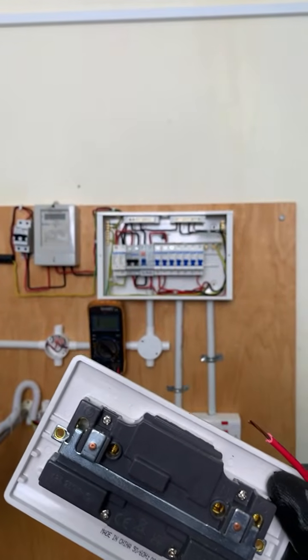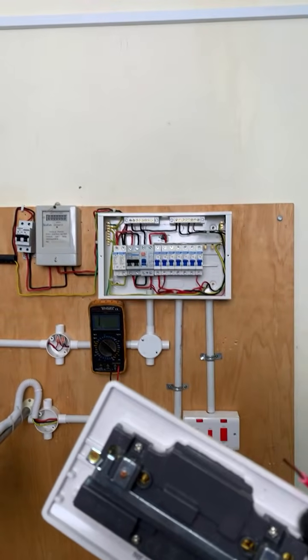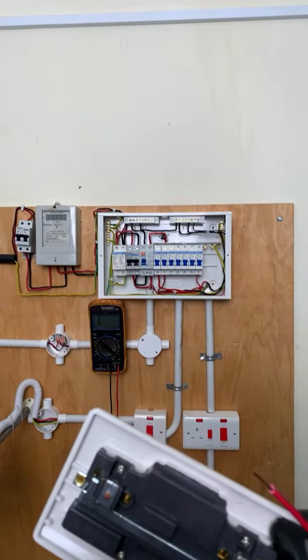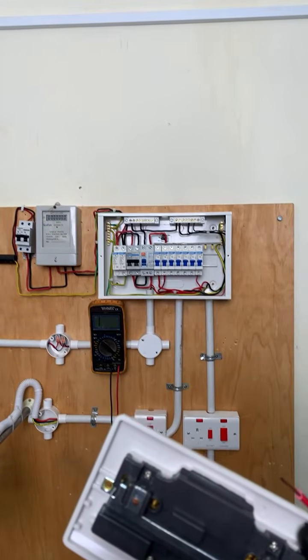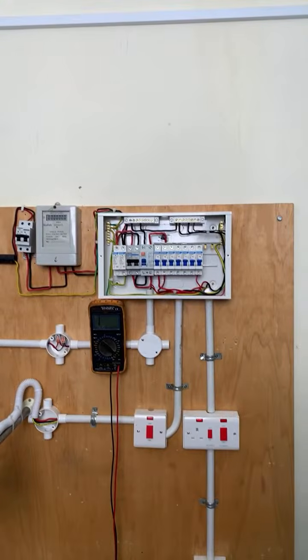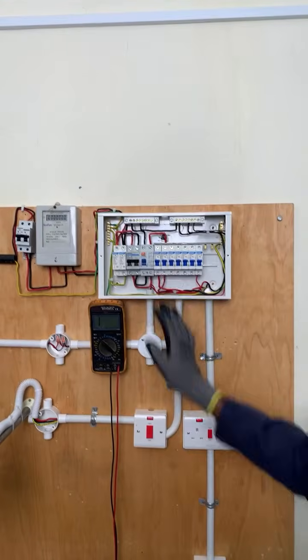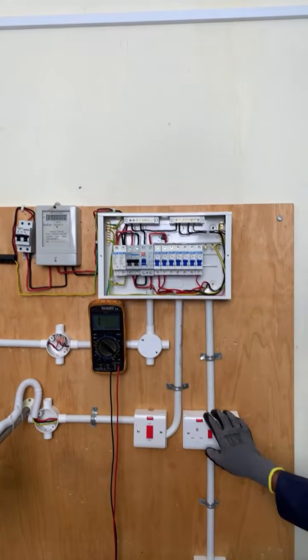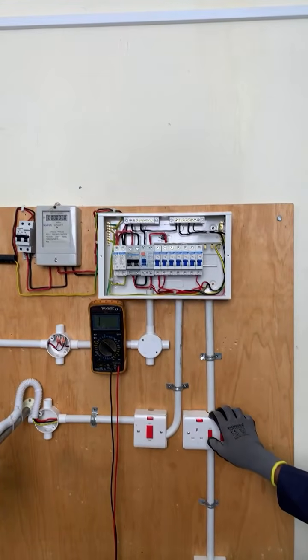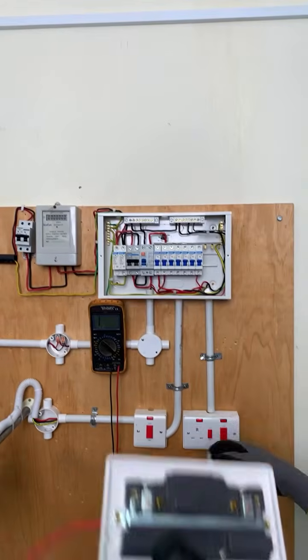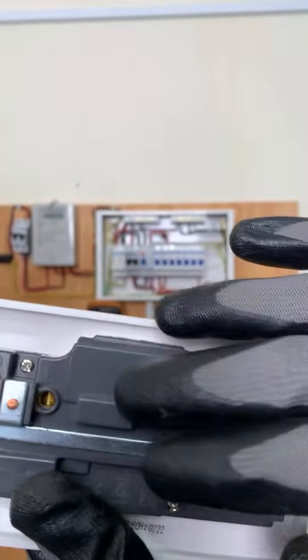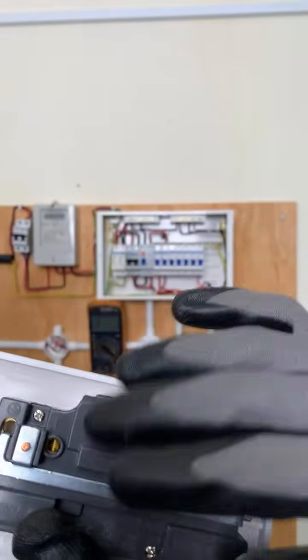So what if the earth wire has current? Good question. Great question. If that is the problem, there is a very high chance that there is a short circuit, either in the consumer unit, the conduit, or in that particular circuit. Maybe it is a socket. You find that there is that leakage that is happening.